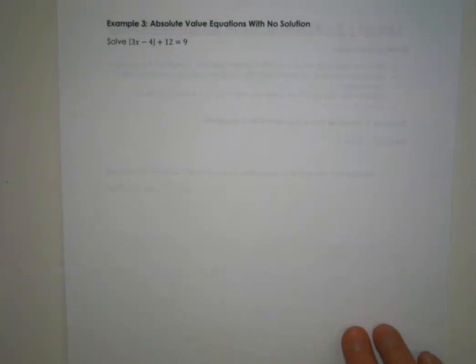All right. One more example here, and then we'll wrap it up for today. This is looking at absolute value equations that do not have a solution.